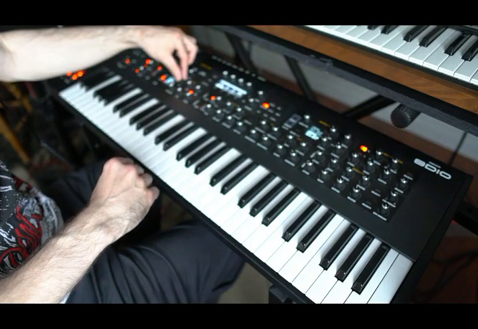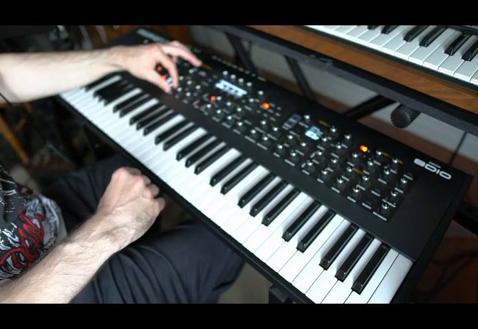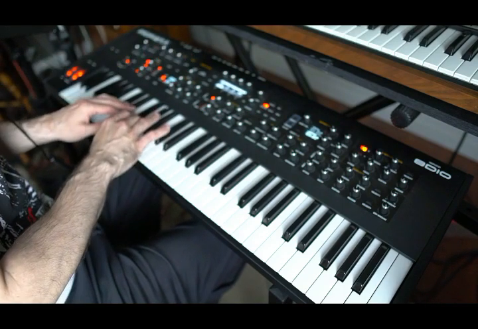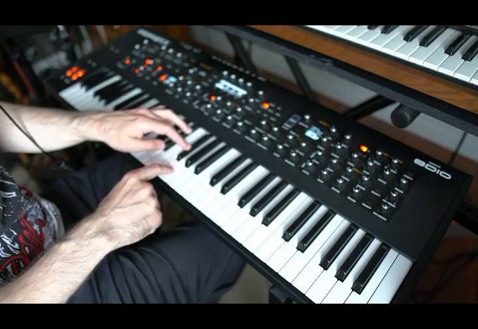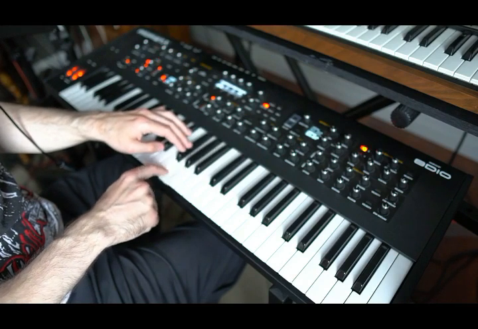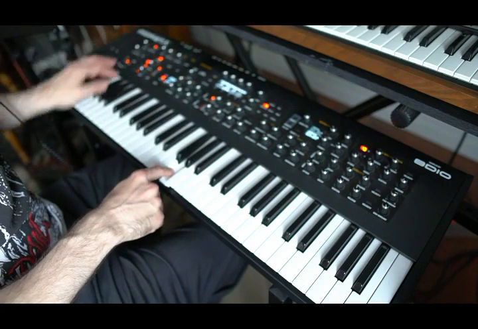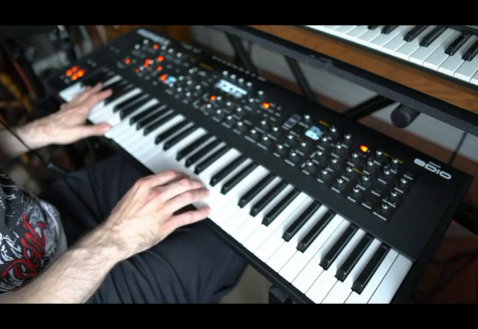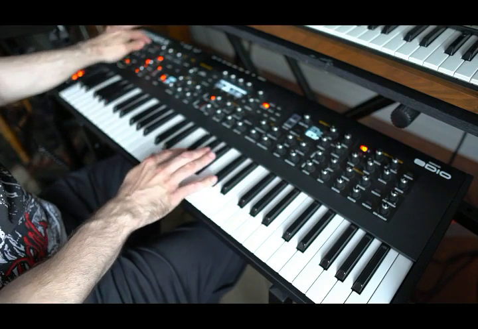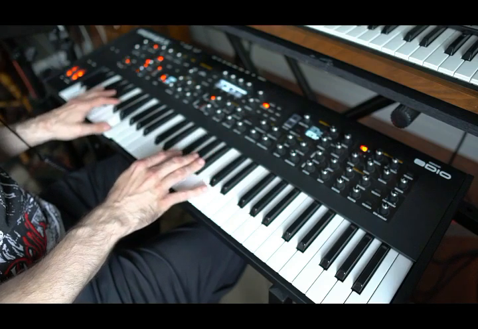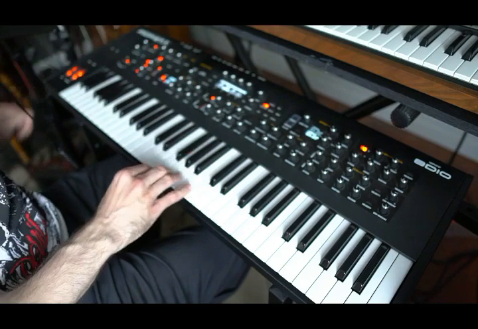No, there are some cymbal effects. So let's try that. Crash effects. That actually sounds pretty cool. Yeah, let's use this one.